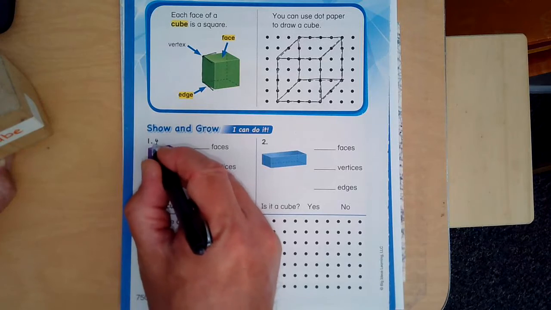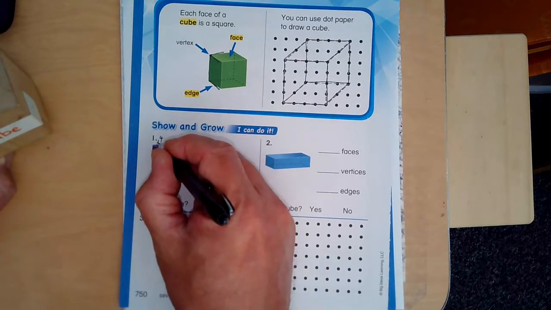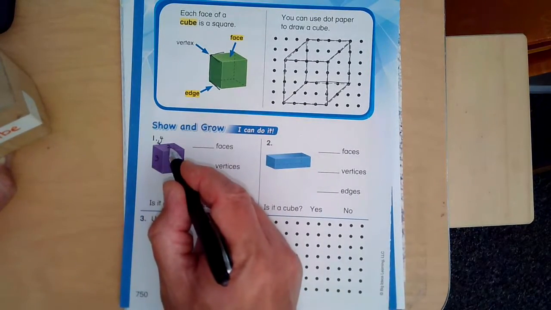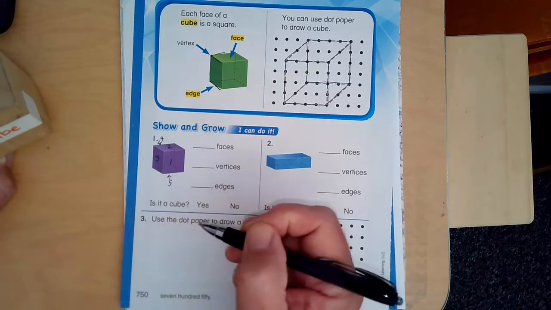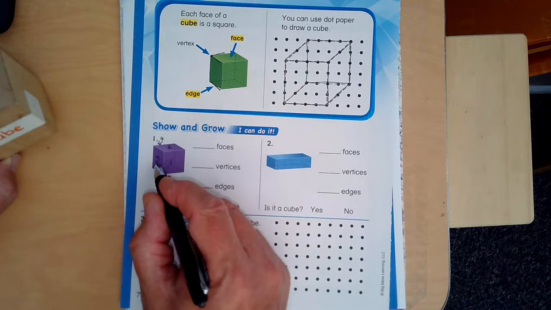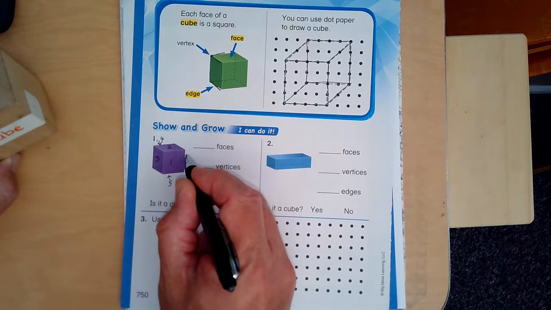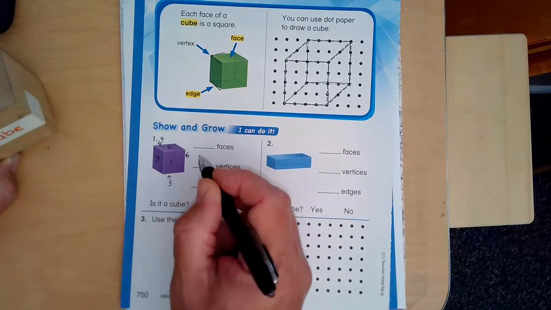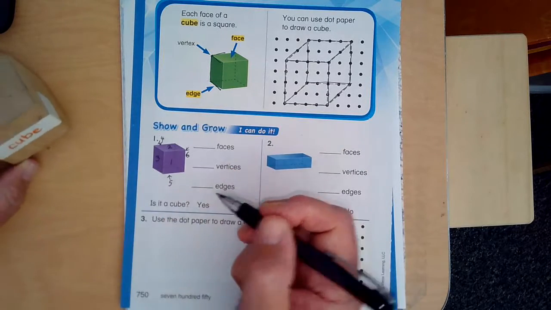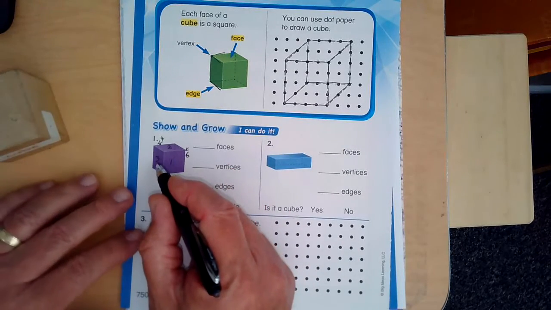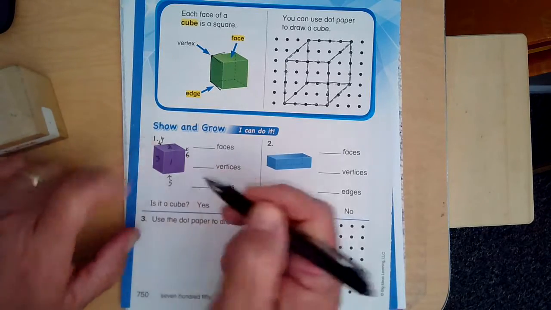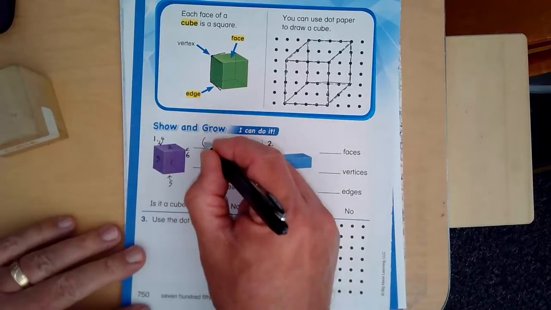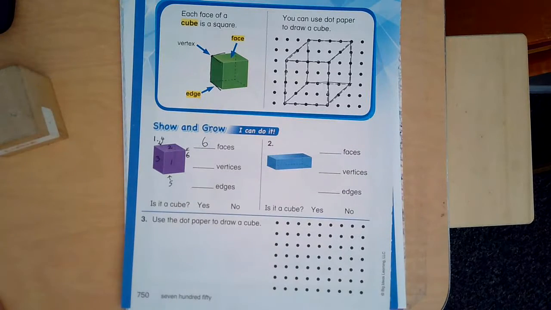So that's 4 going there, right down there. For this top, there's one on the bottom, so that makes 5. And for this left side, there's one on the right side that makes 6. So I have 1, 2, 3, and then one more on the back, 4, 5, and 6. There are 6 faces on this shape.